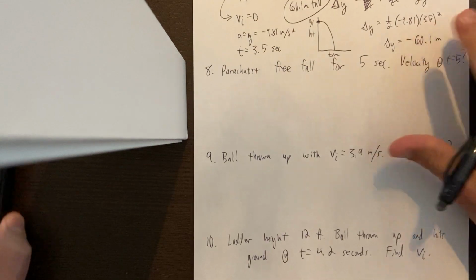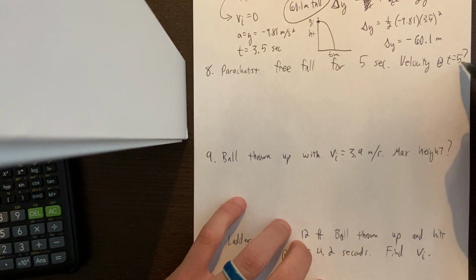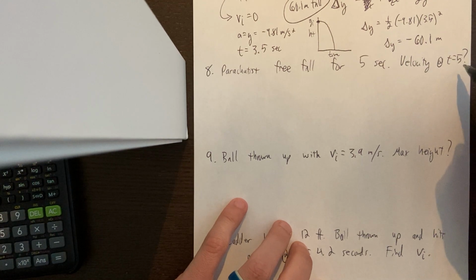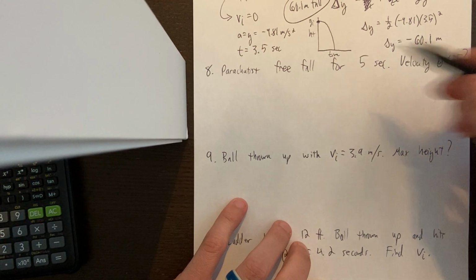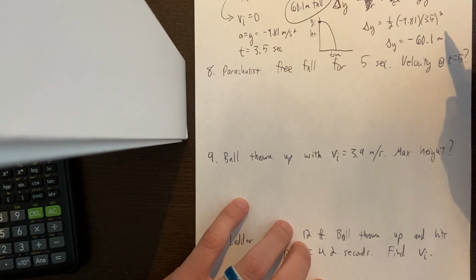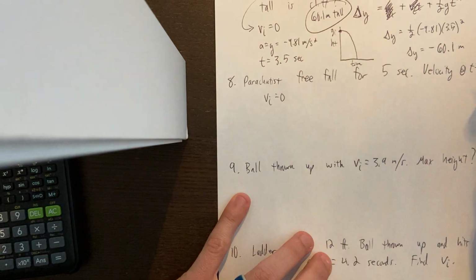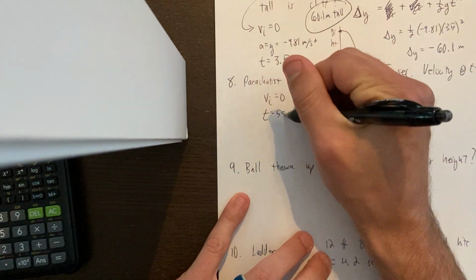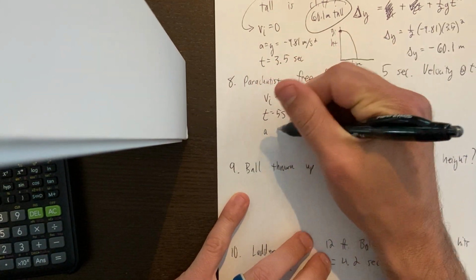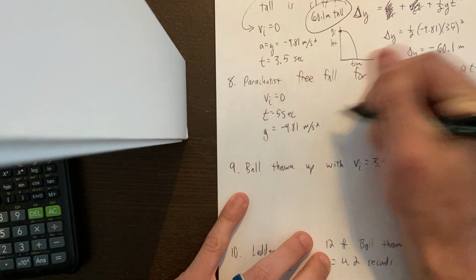Okay? The parachute free fall: a parachutist free falls for 5 seconds. What's their velocity at 5 seconds, when they open it, supposedly? So this is really the same thing, right? Because they free fall, we know the initial velocity is 0. We know the time value is 5 seconds. We know the acceleration, which is gravity, is negative 9.81 meters per second squared.